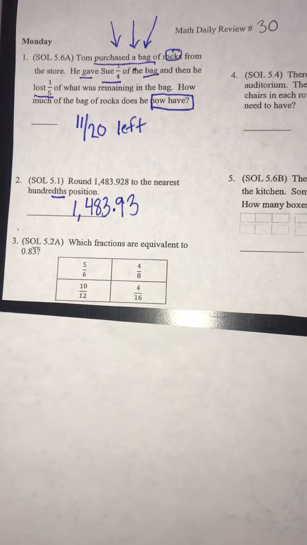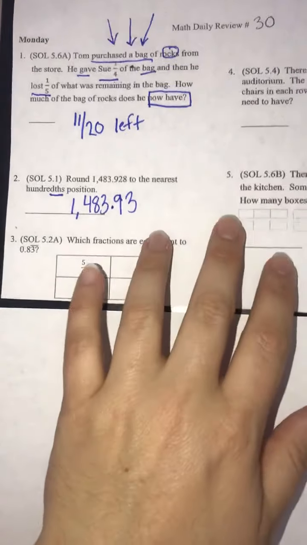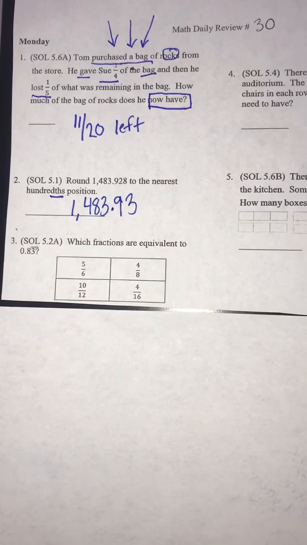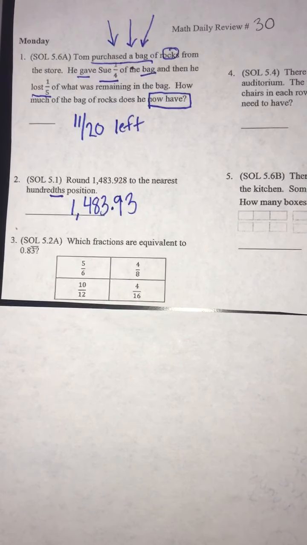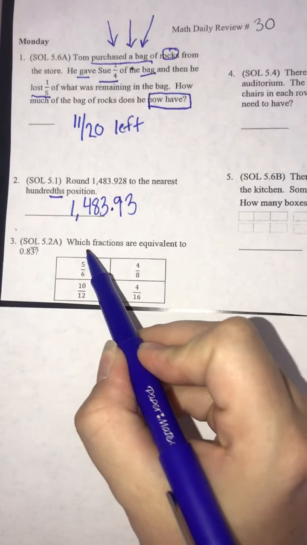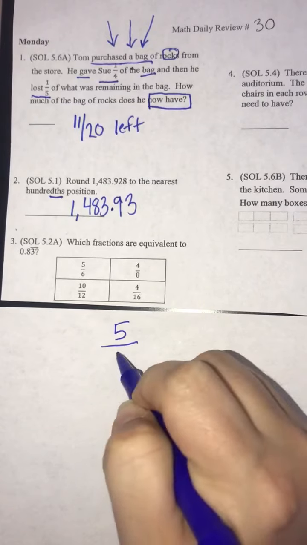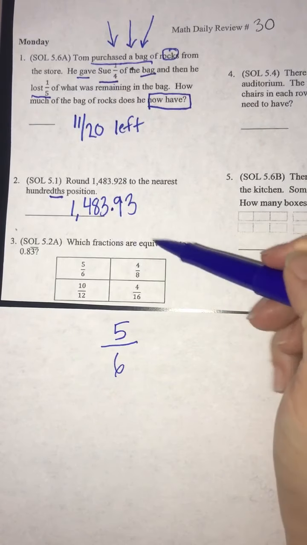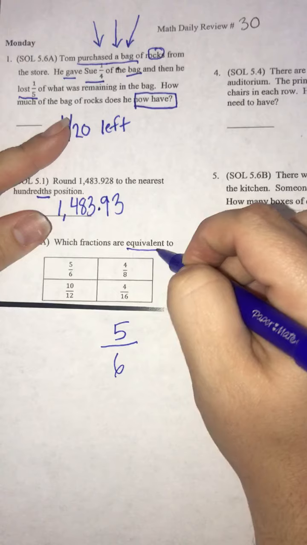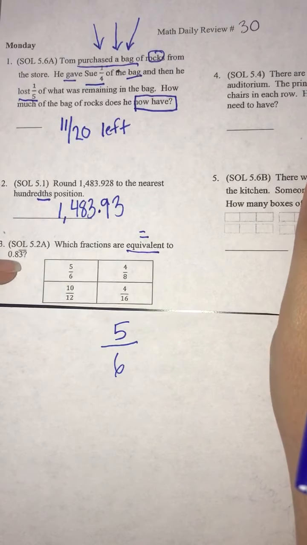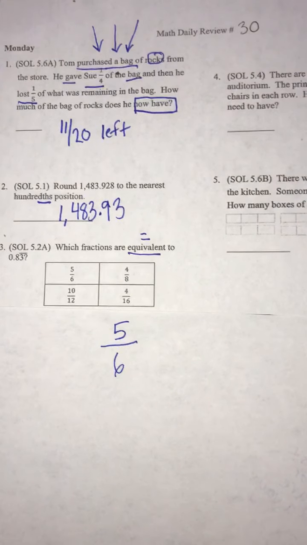I'm going to let you use a calculator for number 3. I don't normally, and I wouldn't if we were in school. I would make you divide them out. So in order to change a fraction to a decimal, you could use division. So let's say we have the fraction 5/6, and it says which of these fractions are equivalent, which means equal, to 83 hundredths, or 0.833 repeating. That bar over the top of the 3 means that it repeats.